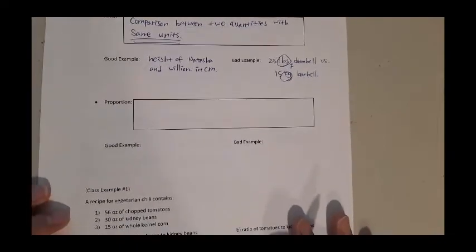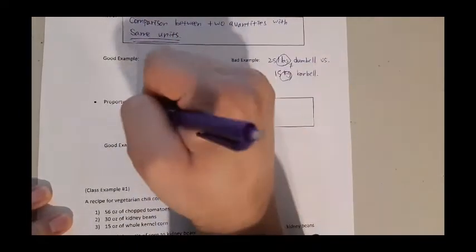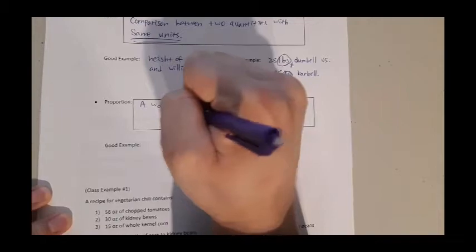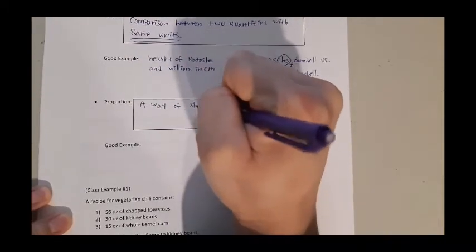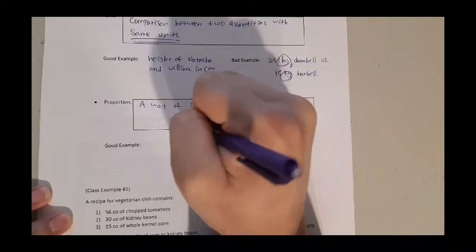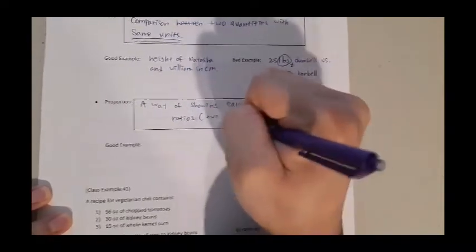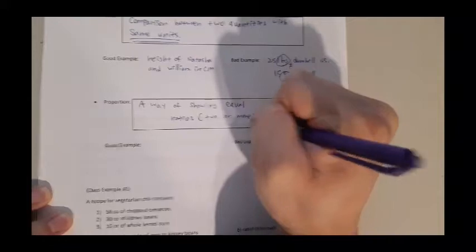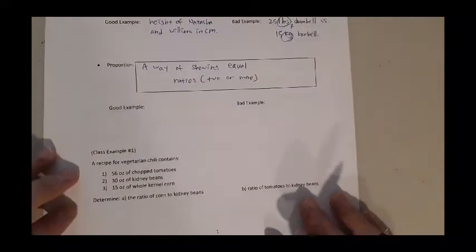Right, then what is proportion? Proportion is a way of showing equal ratios, two or more. Proportion is basically a mathematical way of showing equal ratios. And when I say equal ratios, it can be more than two, or some people say more than a pair, to three.